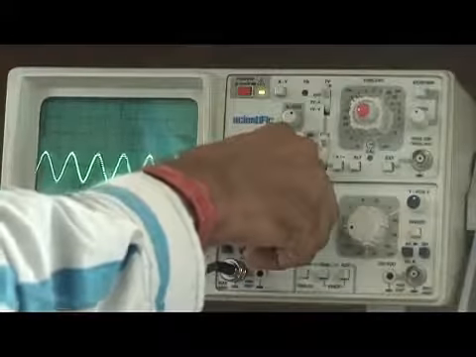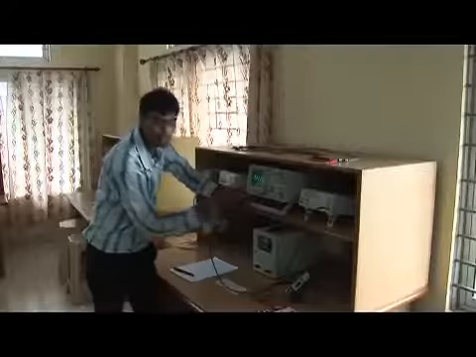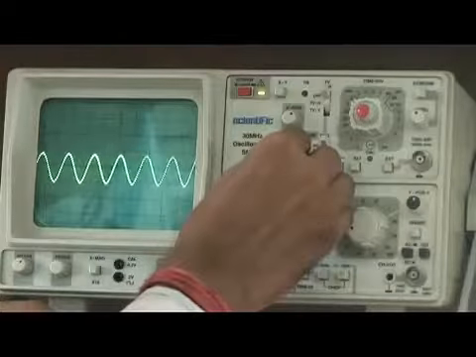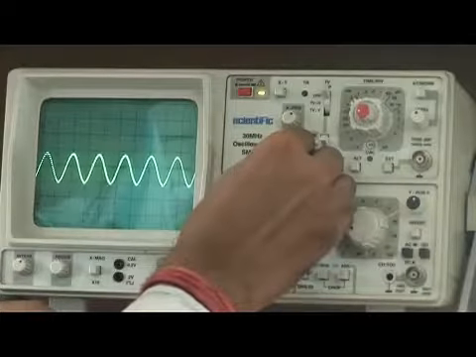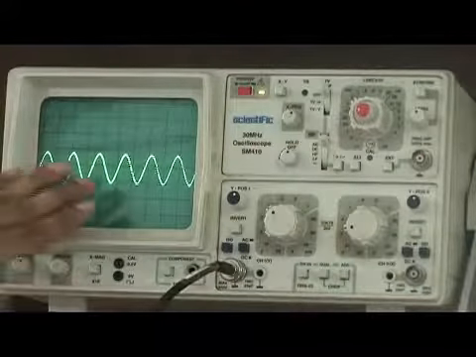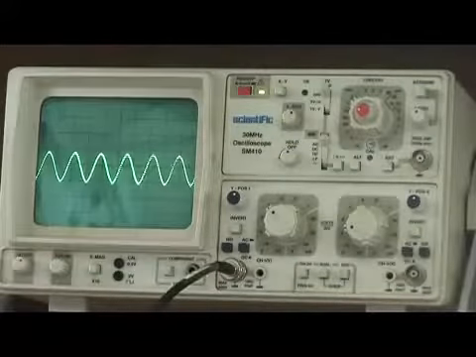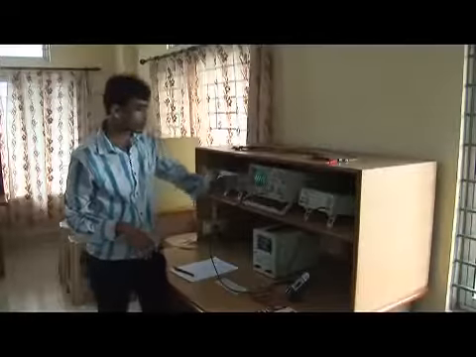Okay. So as I have changed the view, let it be somewhere here. I am taking this as my proper view and making this signal stable using hold off. I am going to calculate different parameters of this signal. Two parameters are most important. One is the amplitude, the other is the frequency. How to calculate the frequency using this CRO?